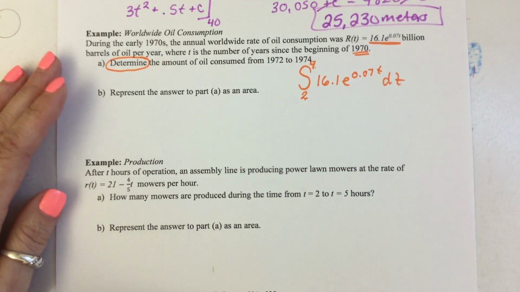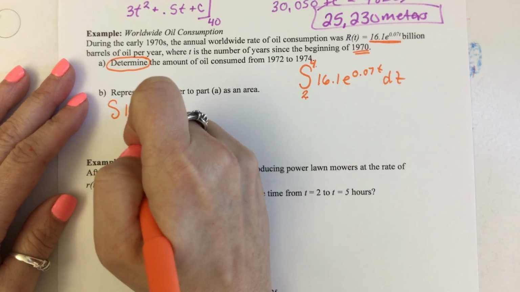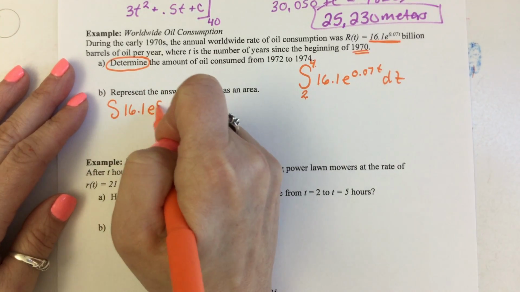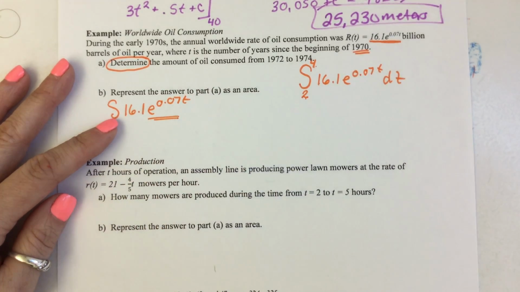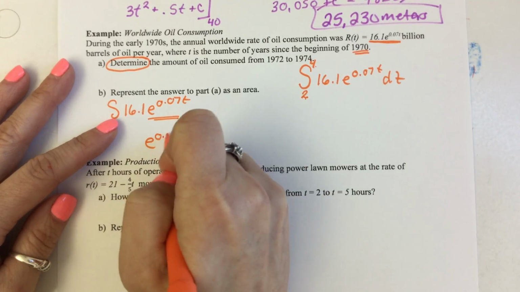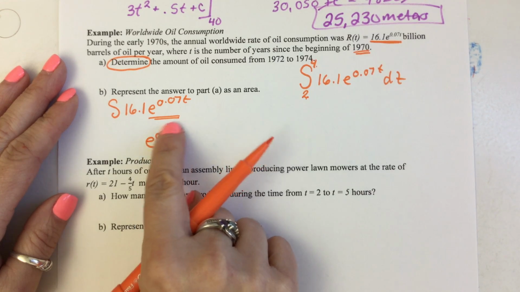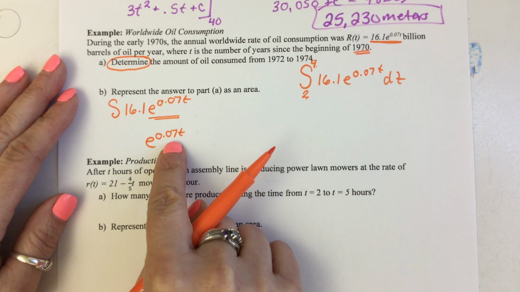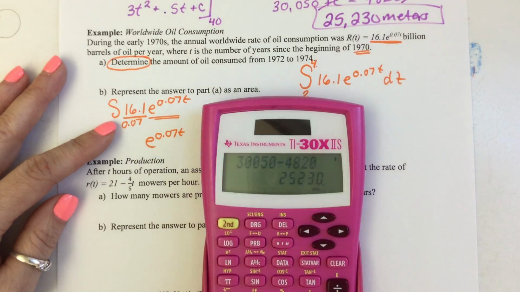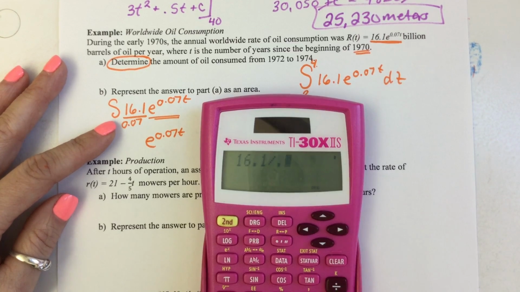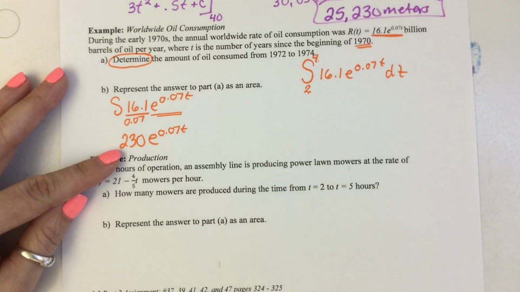Now it says to find the answer to part A. So I have to find the antiderivative of 16.1 e to the 0.07t. Remember, when it's an e term, the e term along with its exponent is going to remain the same. Now you find the derivative of the exponent, which is 0.07. You would divide that by the original number. So if I take 16.1 divided by 0.07, this is 230. Much nicer number to work with.